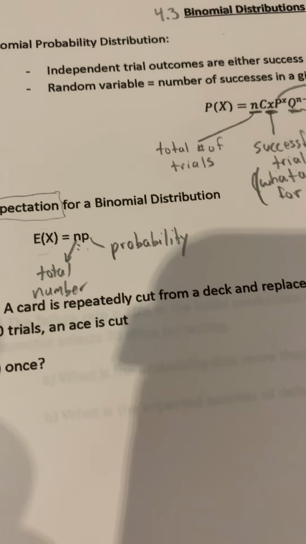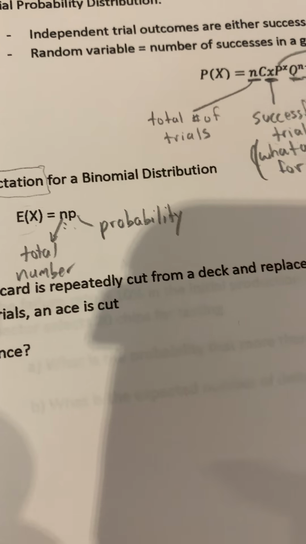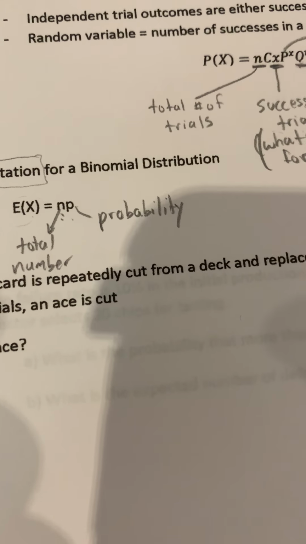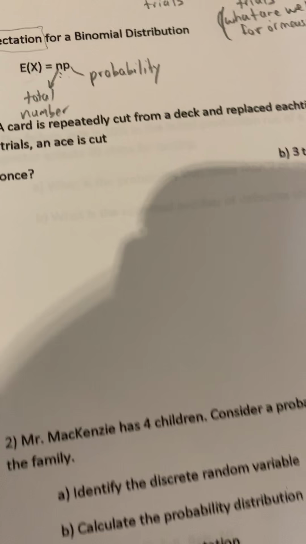Okay, so it's a much easier formula to use. It's just N times P, so total number times its probability. Okay, number 1.